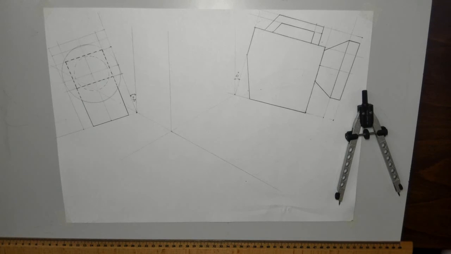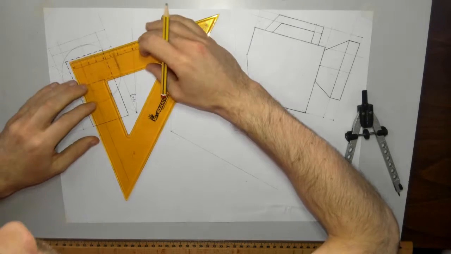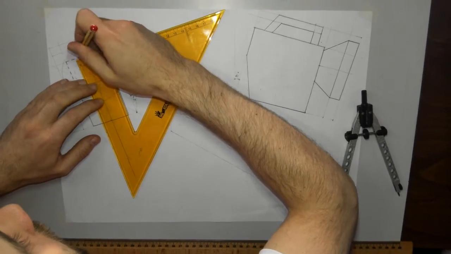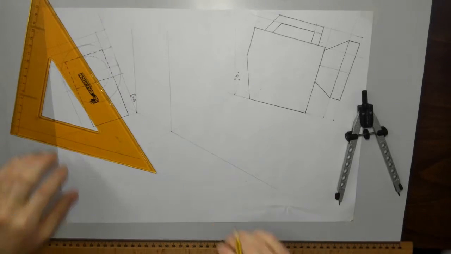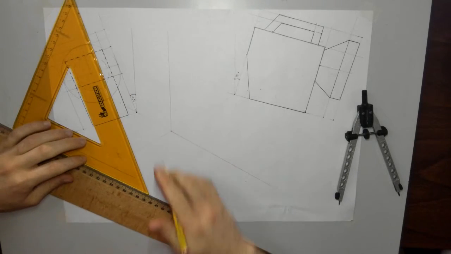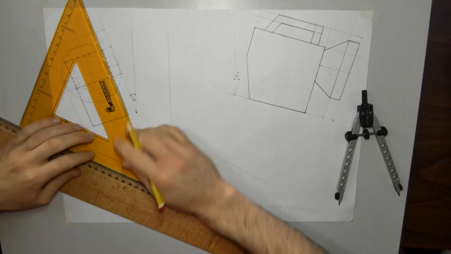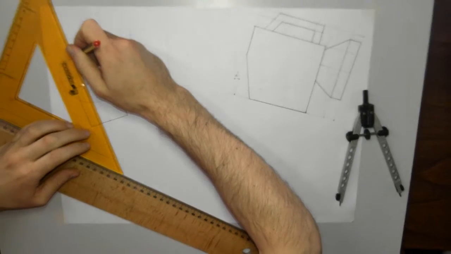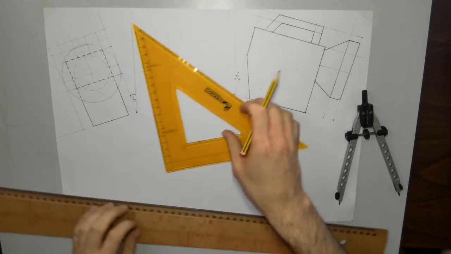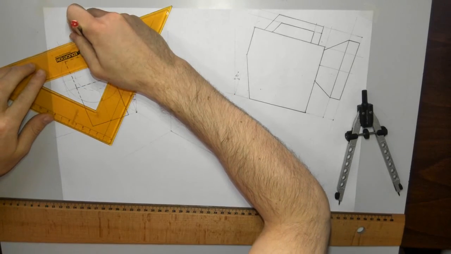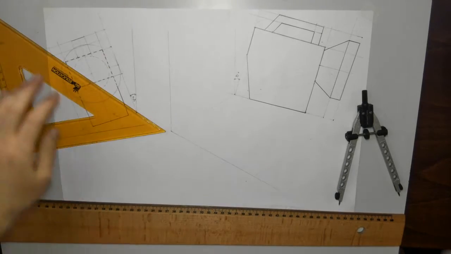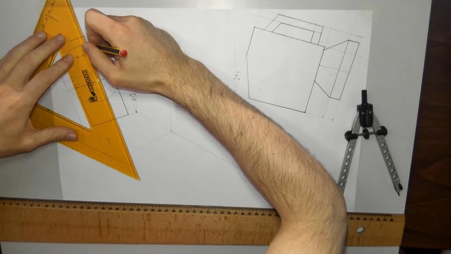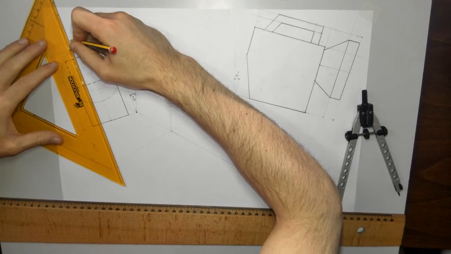Then I have my handle, which is a total of 18. So I go 9 each side, right there and there. And I can take them up as well. And I can see it's heavy here and down until it hits the circle there, and here it's dashed.